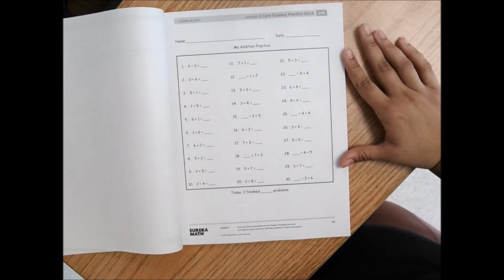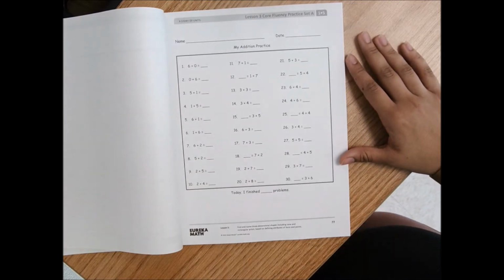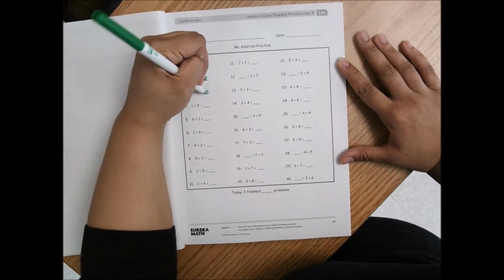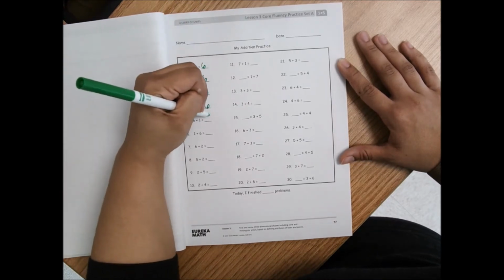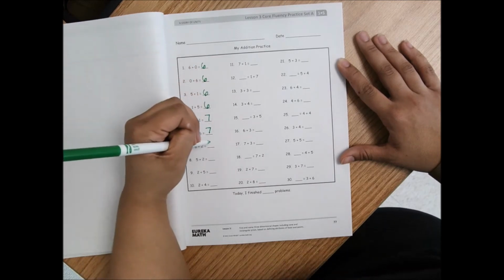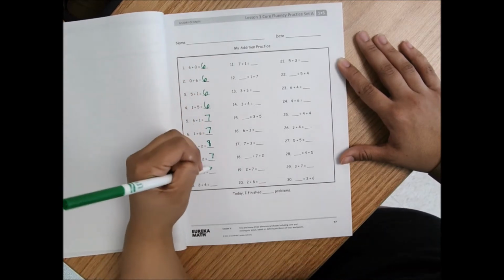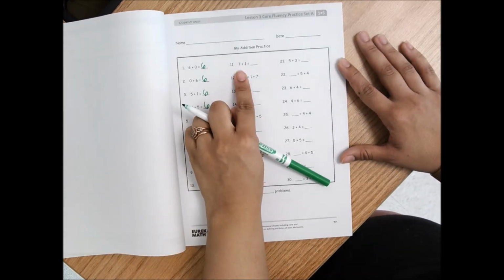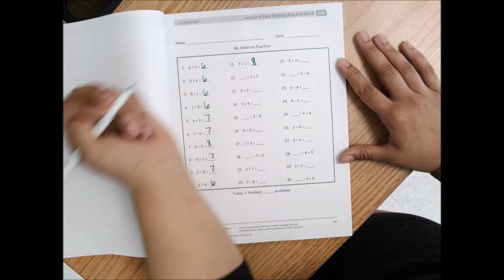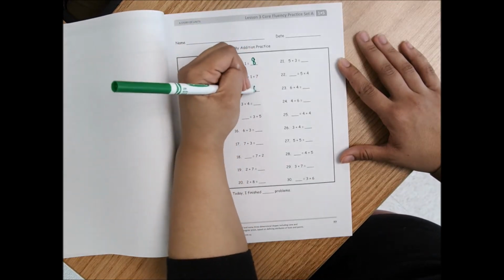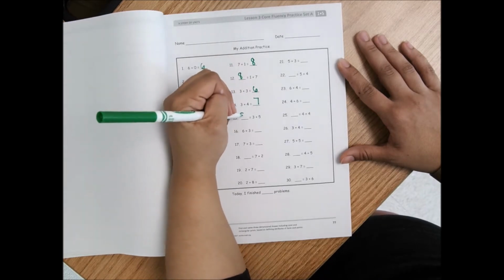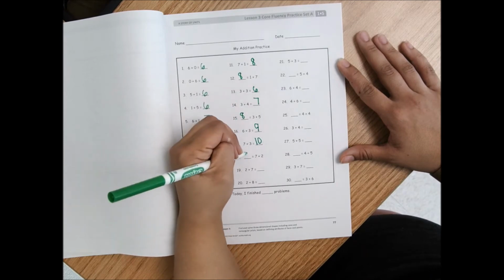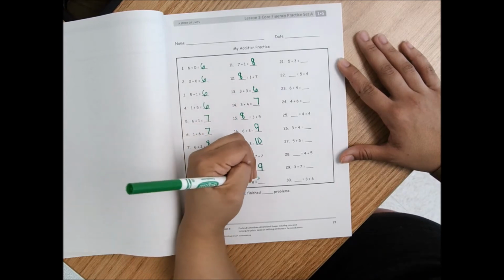Starting at the top, question number 1, 6 plus 0 is 6, 6, 6, 6, 7, 7, 8, 7, 7, 6. Top of column 2, question number 11. 7 plus 1 is equal to 8. 8, 6, 7, 8, 9, 10, 9, 9, 10.